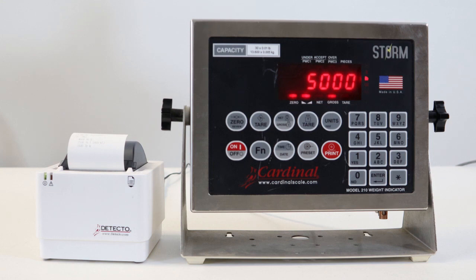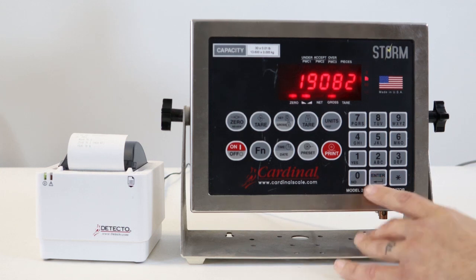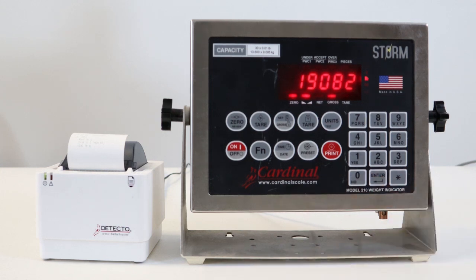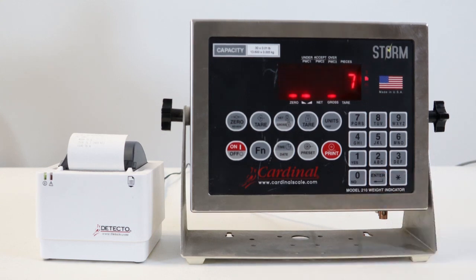If we leave this value at 0, then we would need to use the permanent ID just as we did the temporary IDs. So the truck would have to be weighed 2 separate times. The difference is, as I mentioned before, the permanent IDs would then have weights accumulated with them and also an accumulated number of loads. So this says accum, and this is where we see that information. So the times I've used ID number 5, it has added up to 19,082 pounds. Enter again, the number of loads. So that ID has been used 7 times. I press enter and it goes back to live weight.